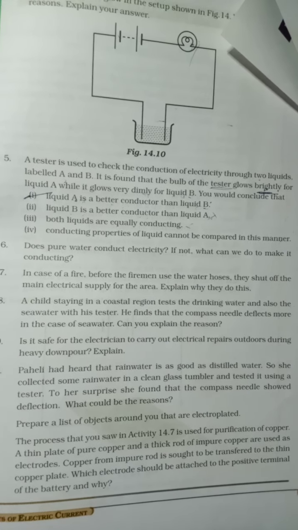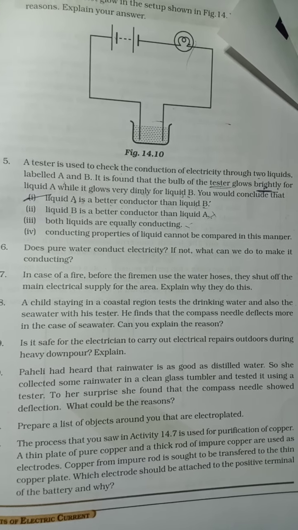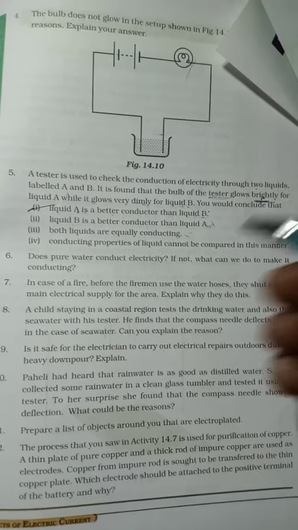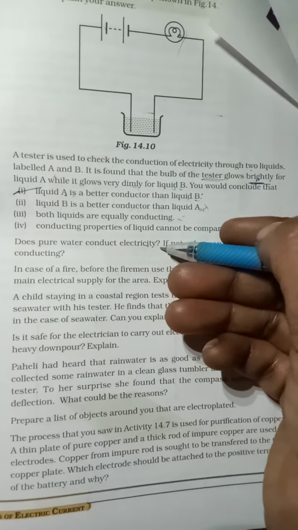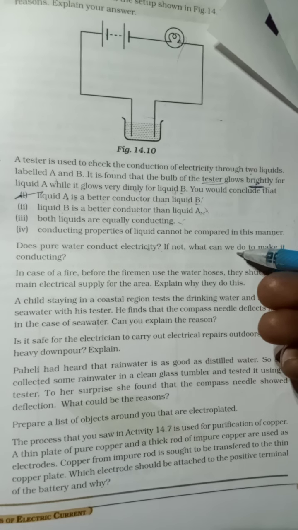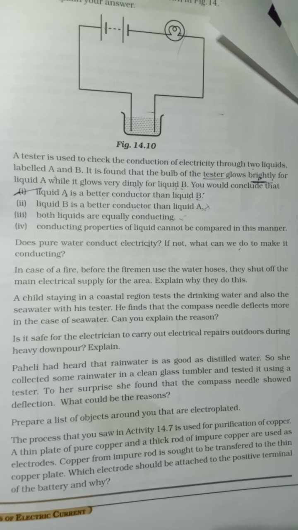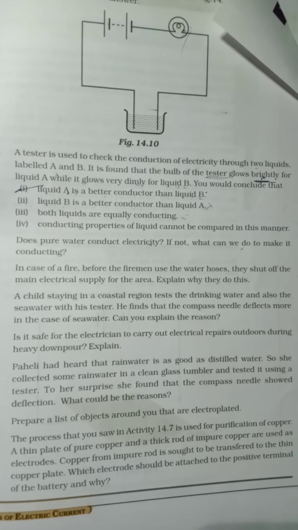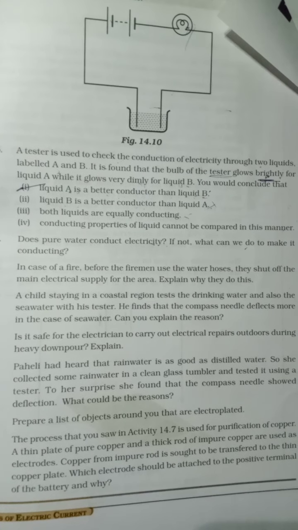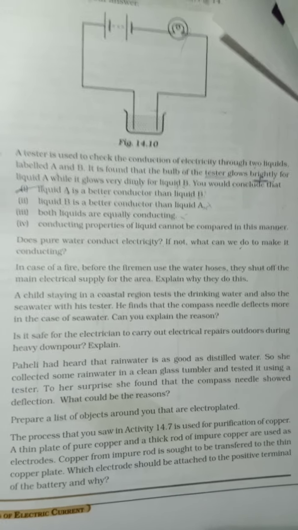Does pure water conduct electricity? No, pure water does not conduct electricity. Distilled water also. Okay. If not, what can you do to make it conducting? For this answer you can write no, pure water does not conduct electricity. So what do we have to do with pure water? We dissolve some salt in it, then it will conduct. When we dissolve some salt, or mix it with a base or acid, then it conducts. Okay. So if not, we need to dissolve some salt, then it conducts.